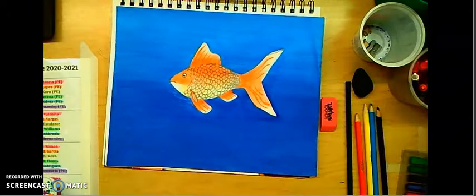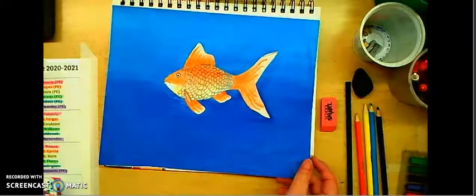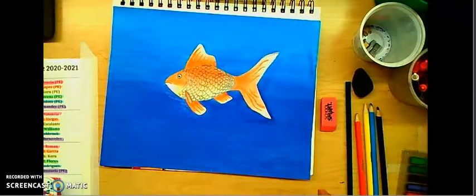You don't have to make it just blue like mine. You can give him some friends. You can give him some food. Give him a place to live, like a coral reef or a kelp forest or some seaweed. It's up to you. But that is how you draw a fish and give him texture.